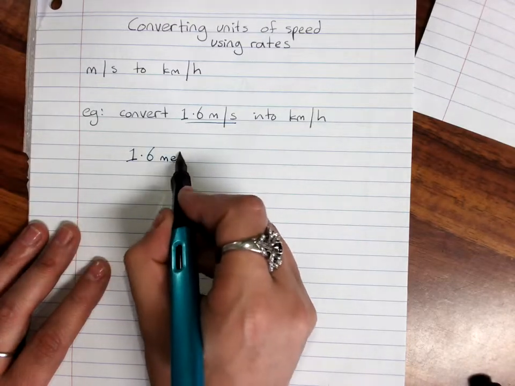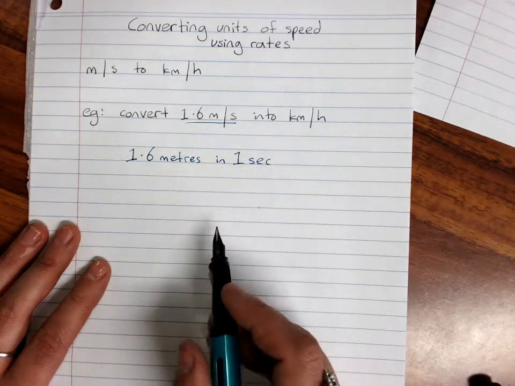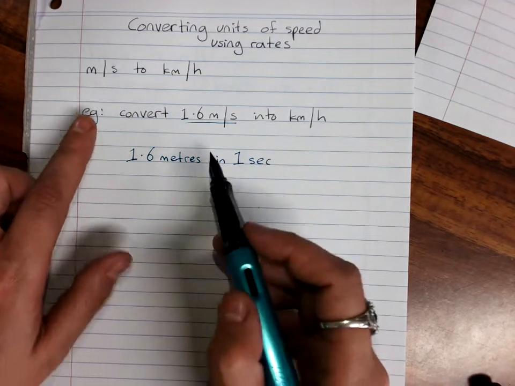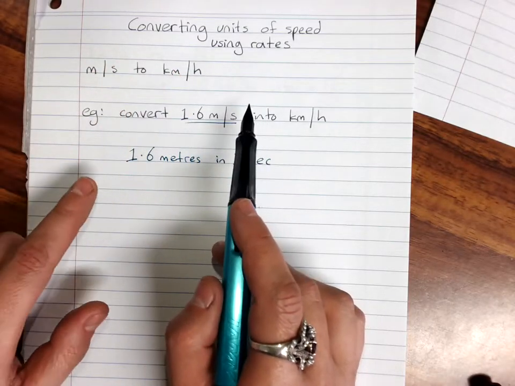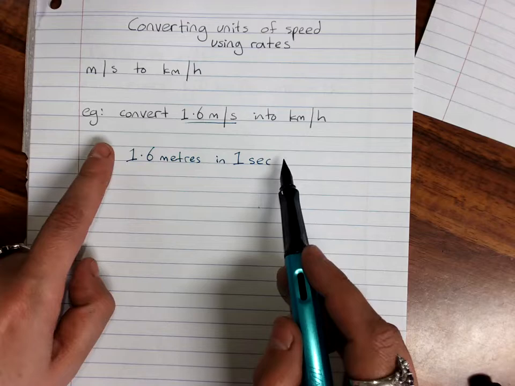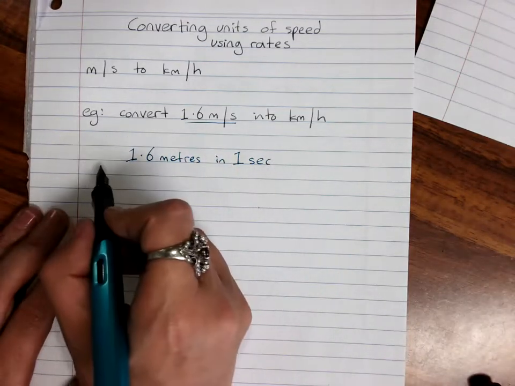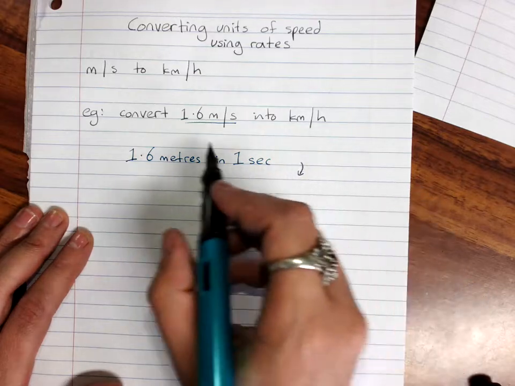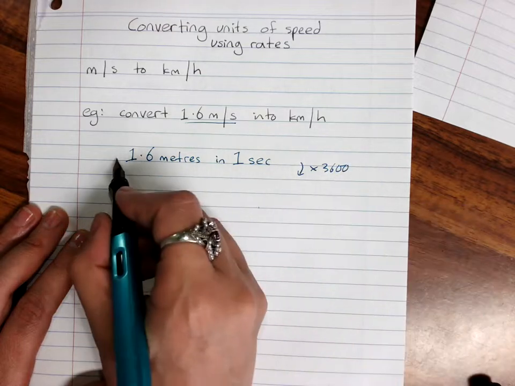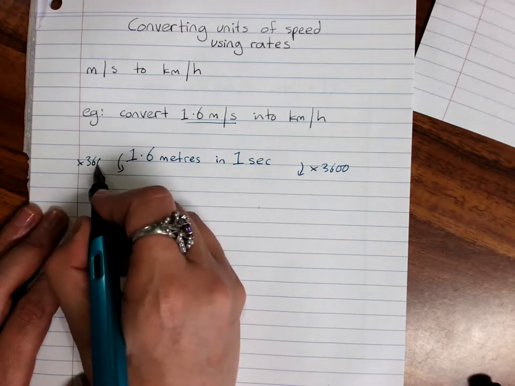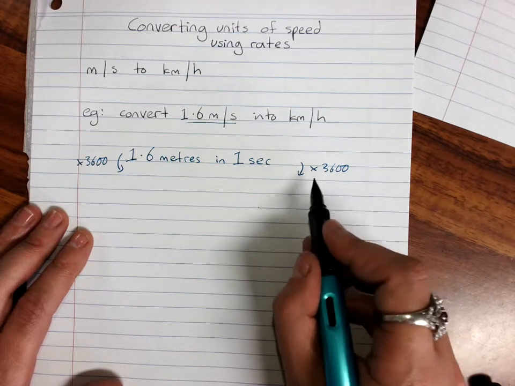1.6 meters in 1 second. Now, for this one, meters per second going to kilometers per hour, I'm going to work this out for 3,600 seconds. How many meters would we be doing? So we'll go times by 3,600 on both sides. And the reason it's times 3,600 is that's how many seconds there are in 1 hour.